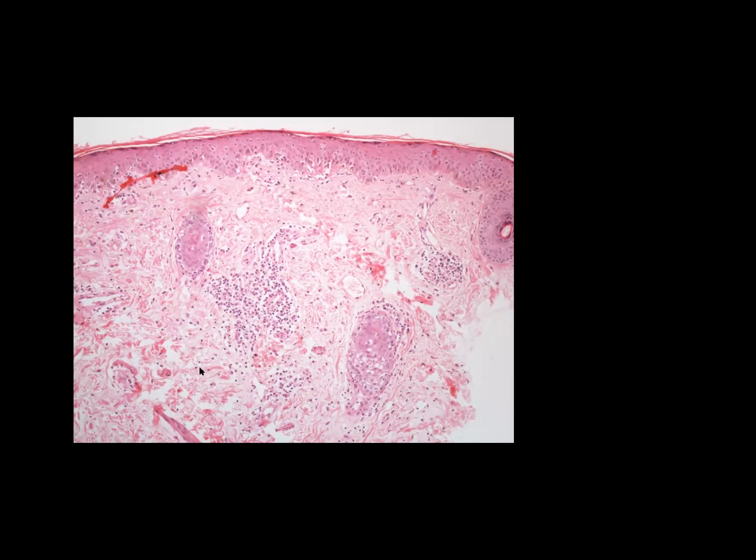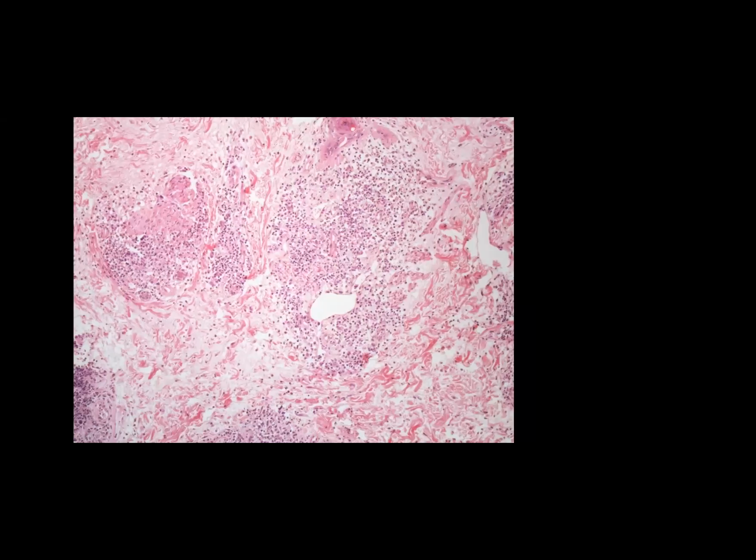You can also appreciate that there is separation of collagen bundles, and this is because there was an increased amount of mucin. So all these features were rightly fitting into lupus erythematosus. Again, I saw a very nice lymphocytic infiltrate around the appendages, another feature suggestive of lupus erythematosus.